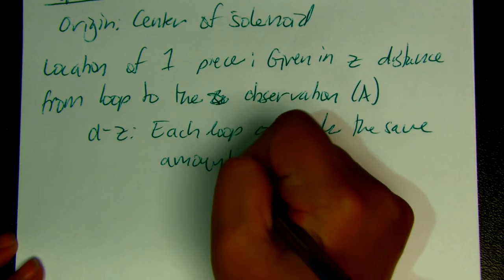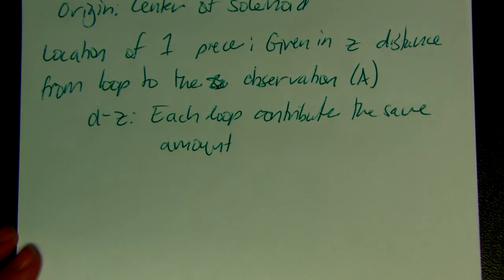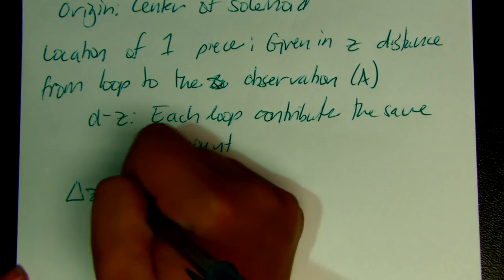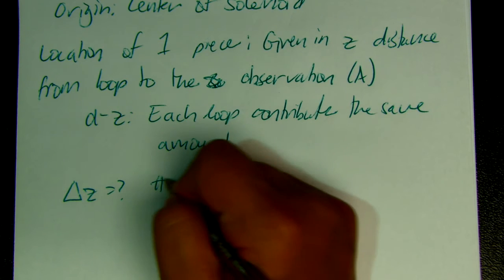So you may be asking, how do we get at the number of loops so this is generalizable? So how many loops in delta Z?